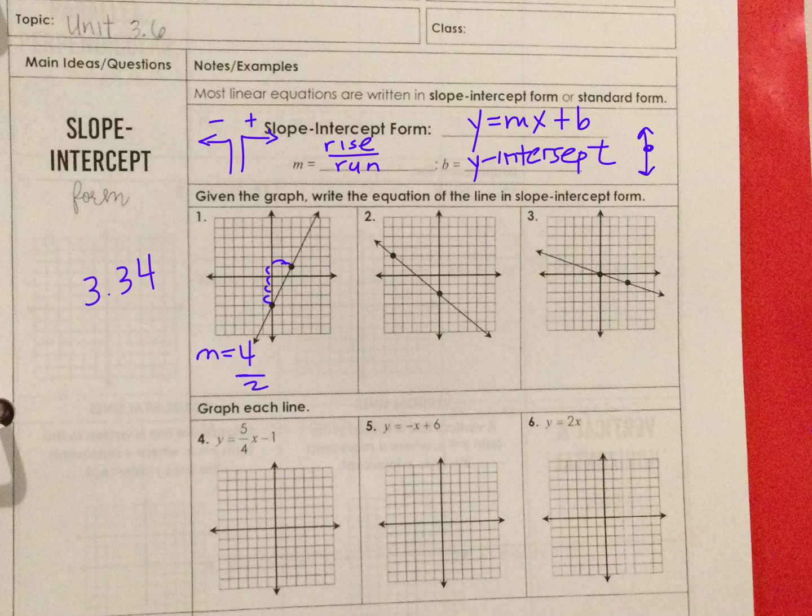And then my B is right here where that dot is crossing, and that would be at negative 4. So if I write my equation, I'm going to write y equals 4 over 2x minus 4. So that is my slope-intercept form for number 1.